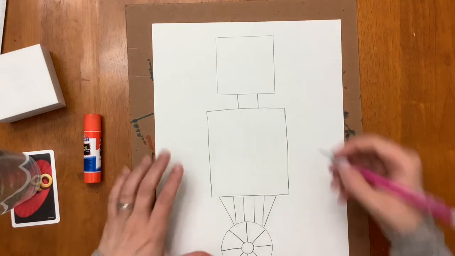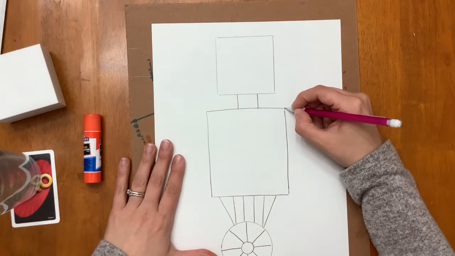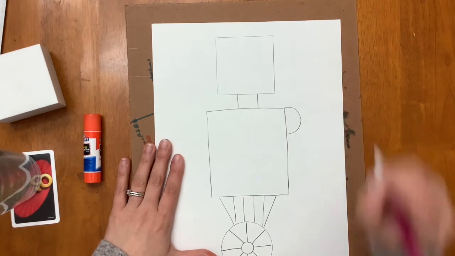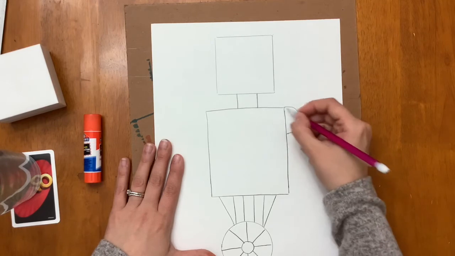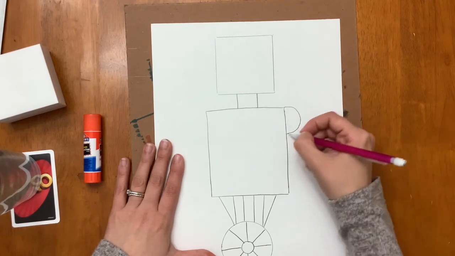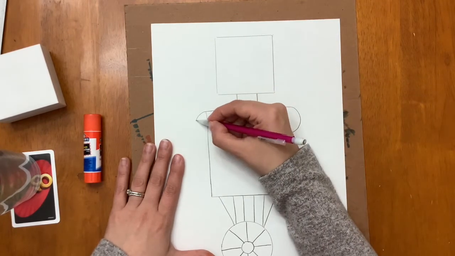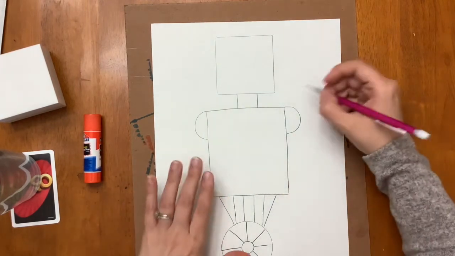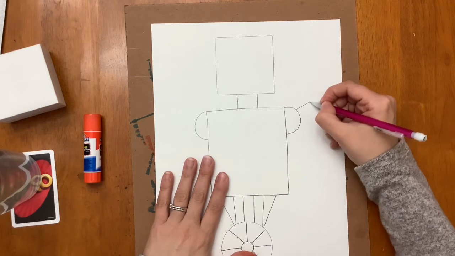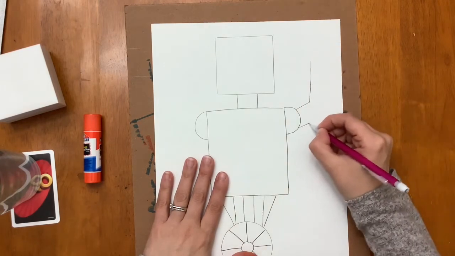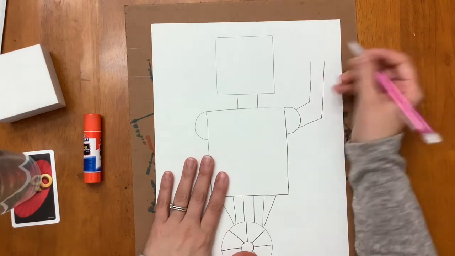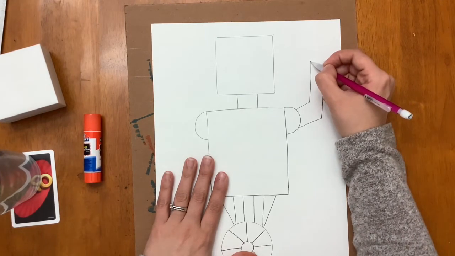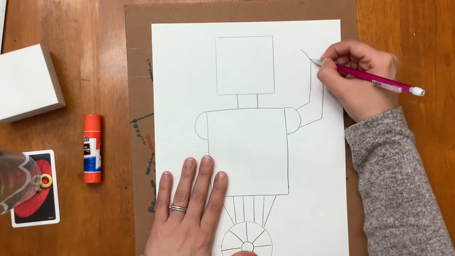So I think for mine, I'm going to make a half circle. So I just make a half circle by kind of drawing like a U shape, or like what I call a rainbow line on each side. So that's going to be kind of like his shoulders. Okay. And then I'm going to make one arm go up, because I'm going to make him a happy robot. So he's going to be waving, and I think he should have a triangle hand.